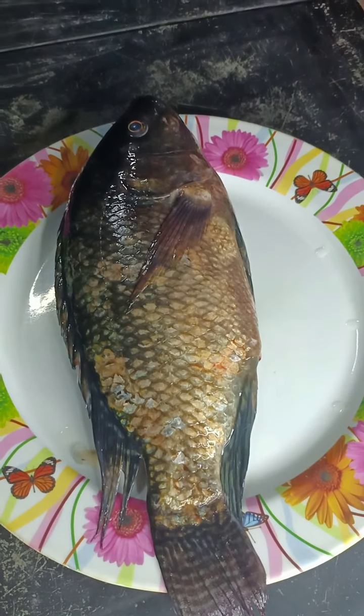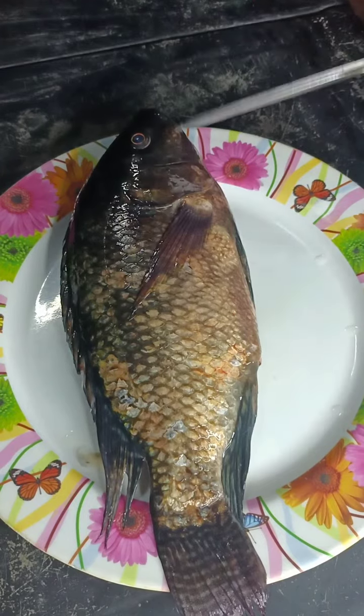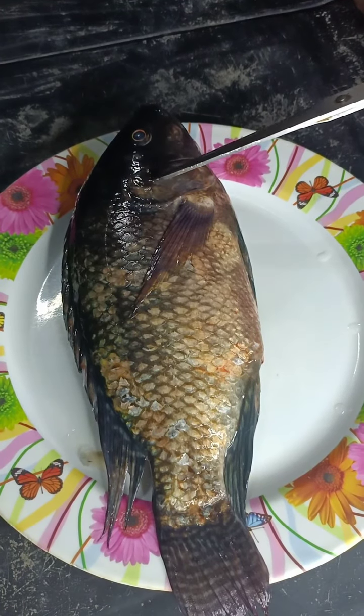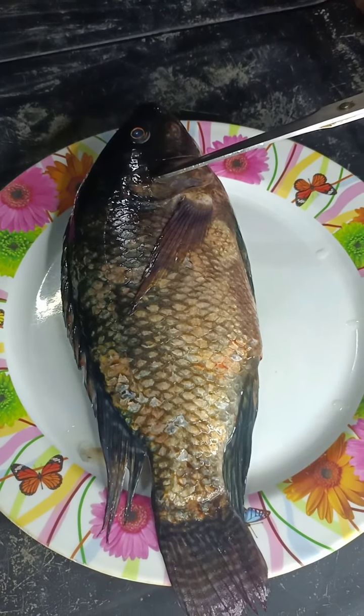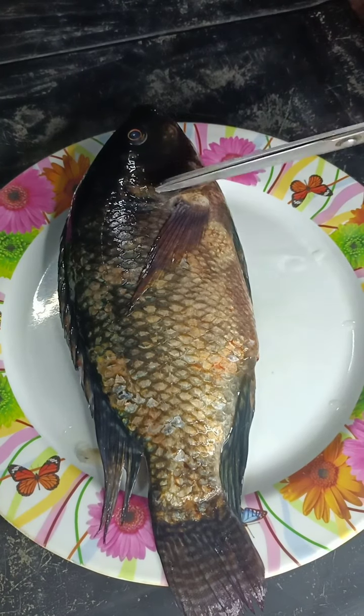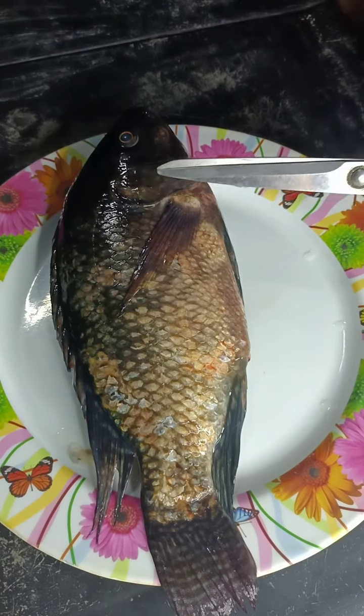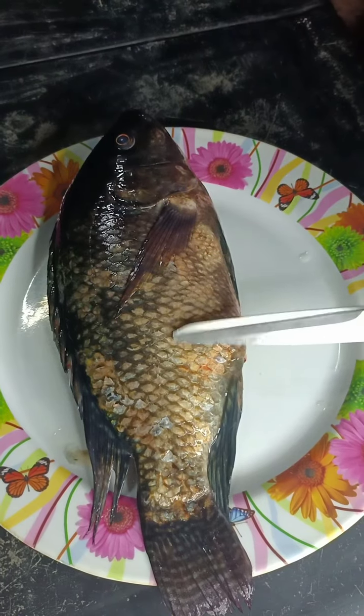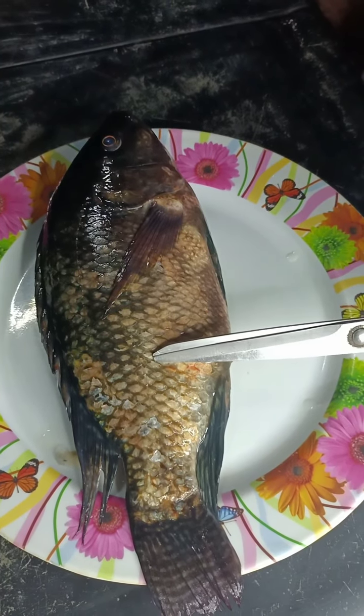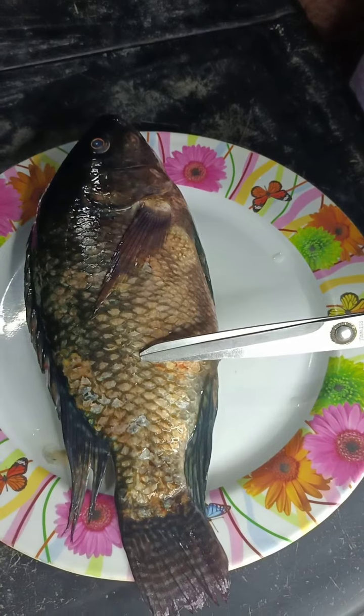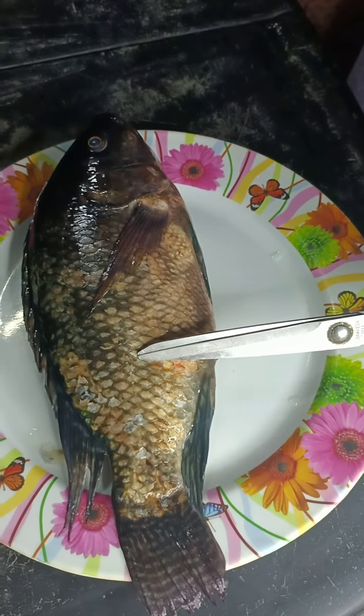The first one that we are going to discuss is the external part. The first one is the operculum. The operculum is a bony structure covering and protecting the gills. Then the next is the scales. The scales protect the fish from injury, so it is like, or can be compared to, the skin of the human body.